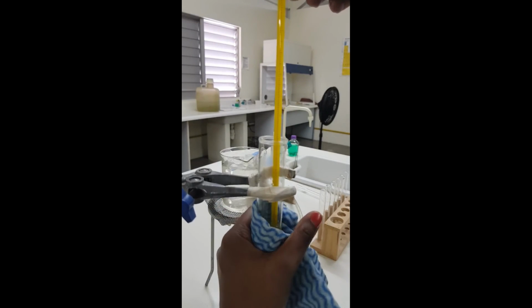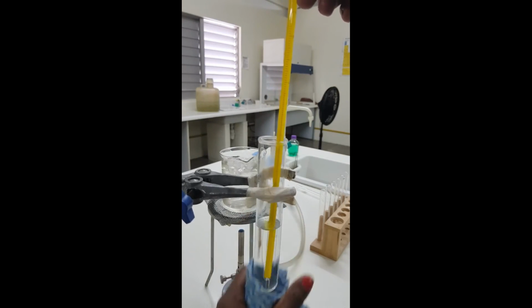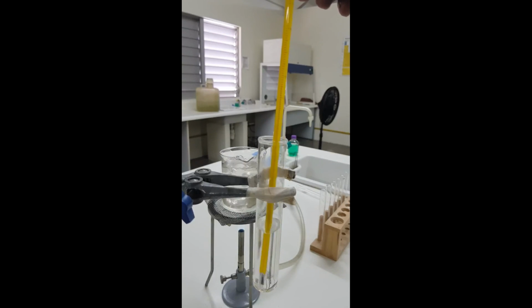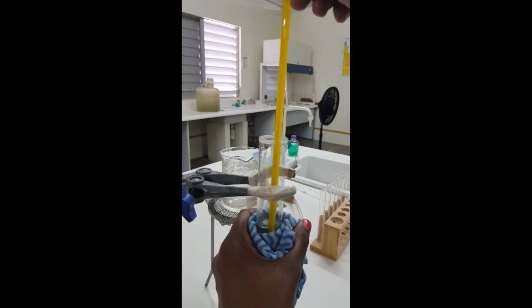Let's see if cooling will help this greatly. Just trying to cool it off without breaking the boiling tube so that we could determine the recrystallization point a little faster.